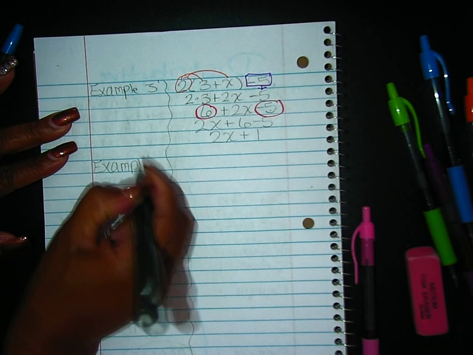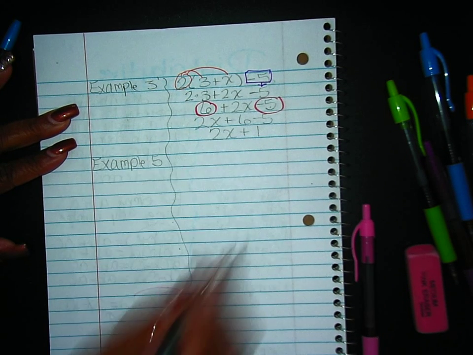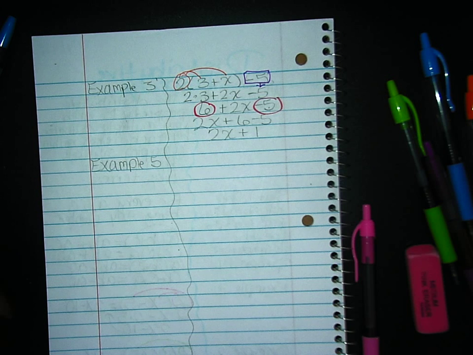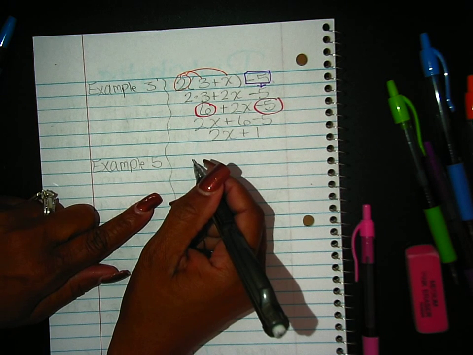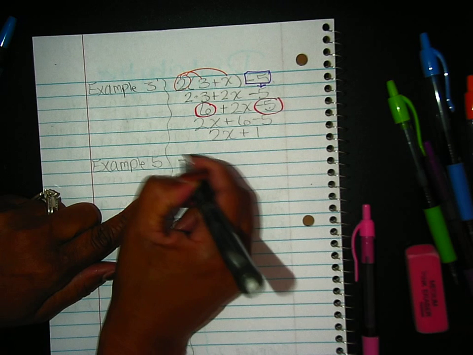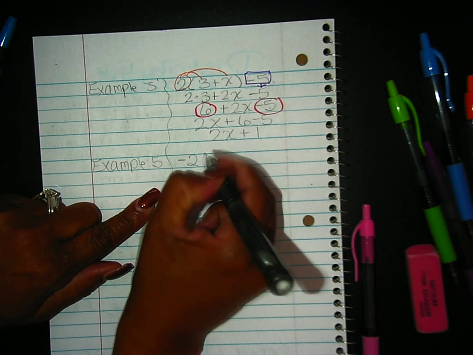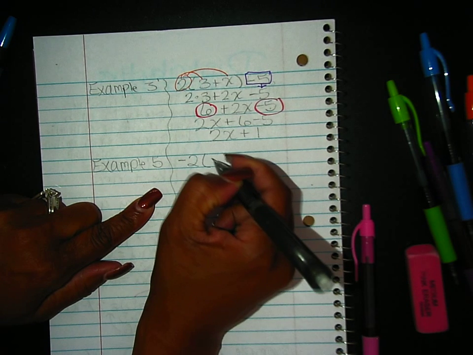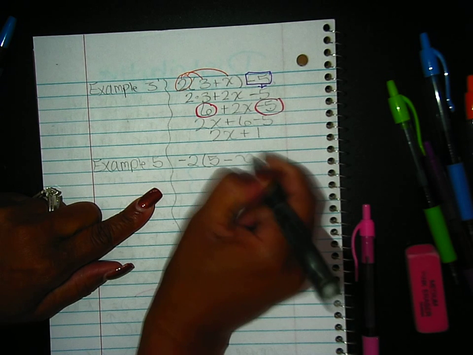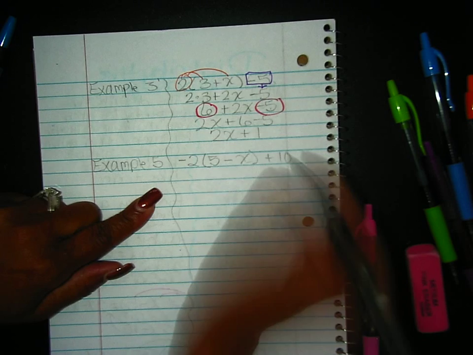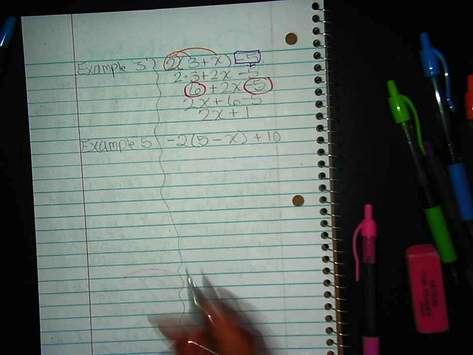Now keep in mind that I'm verbally telling you the steps. You may want to pause to write the steps down for yourself. But the good part about the video is you can always stop and start over. So now just say it was negative 2 times 5 minus x plus 10. Okay, just giving you something with a negative.